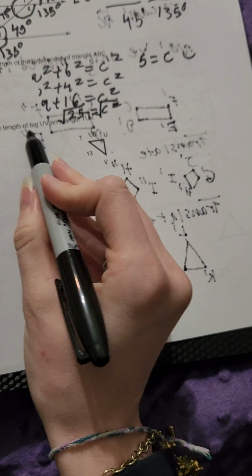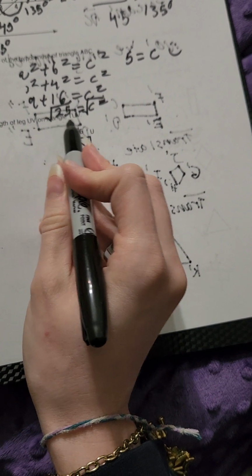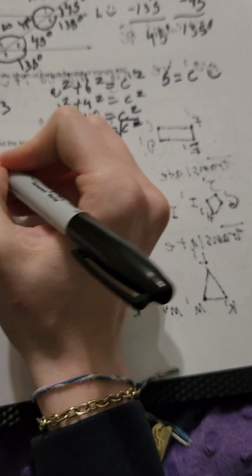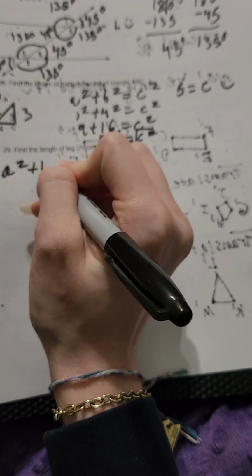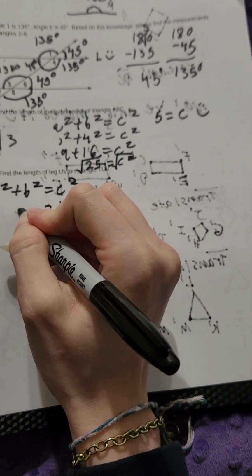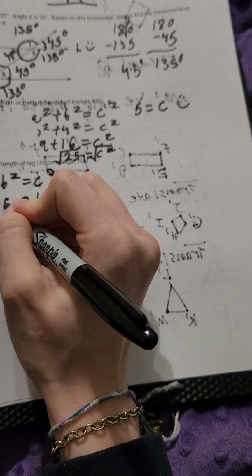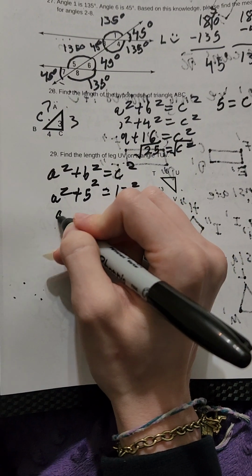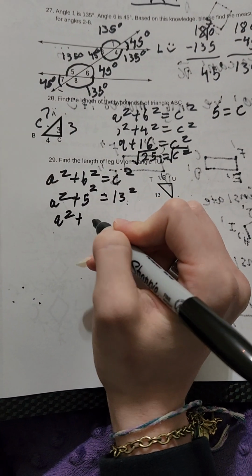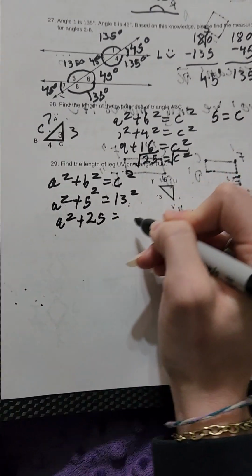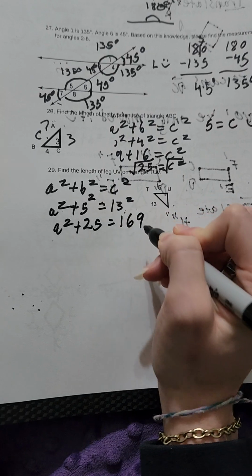Now, it says find the length of UV on the triangle TUV. Okay? So all you're going to do is the same thing. A squared plus B squared equals C squared. I know my C squared this time. 13 squared plus, we'll make it 5 squared, A squared. Same thing. A squared plus, and you guys will have calculators for this. I have this memorized. 25. 13 squared is 169.